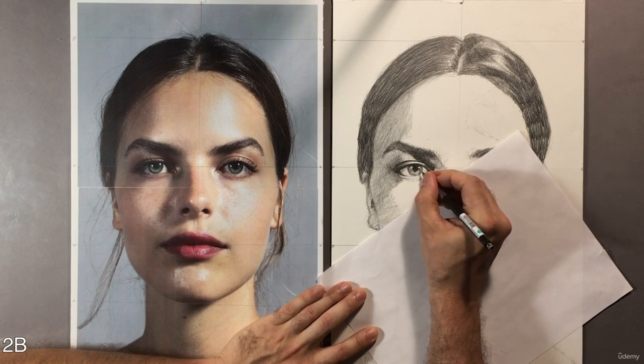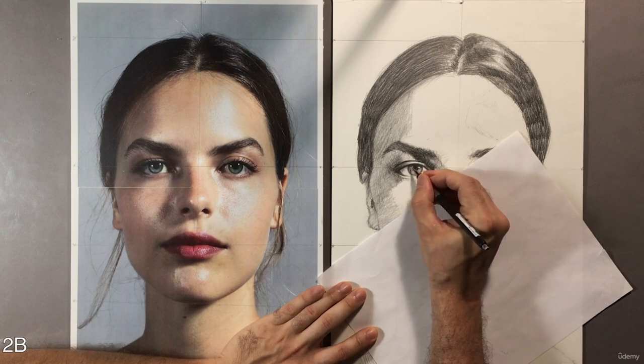Don't attempt to put detail into the iris with the 2B lead. Remember to save that for the H or maybe the B lead in this case.